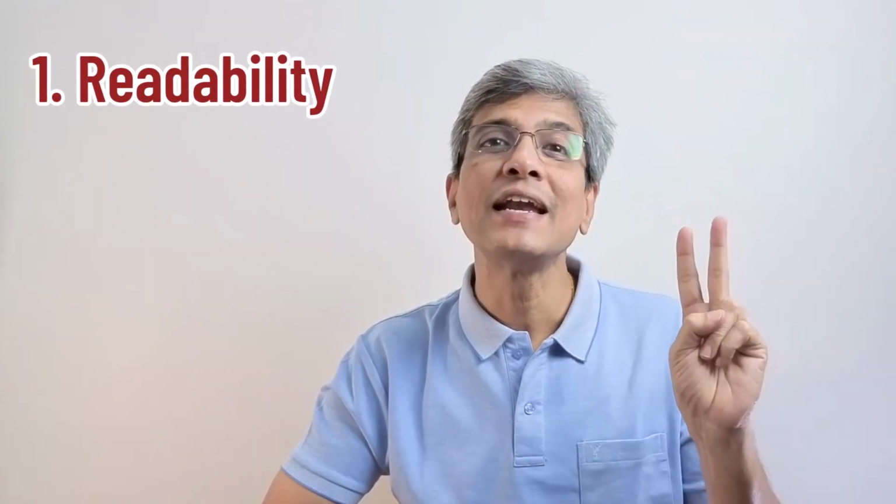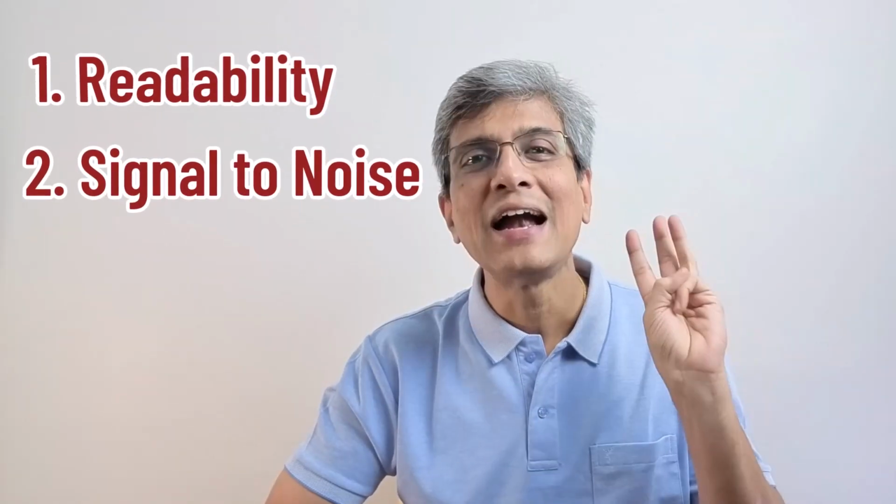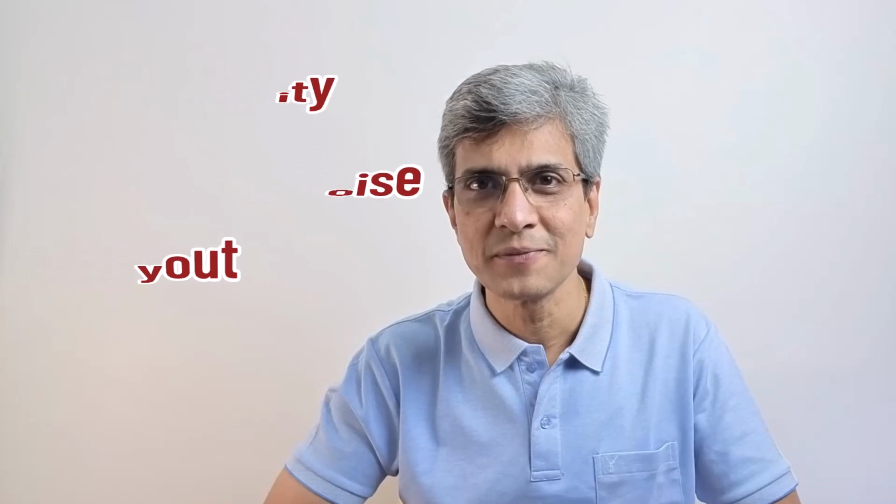But then not all design themes are created equal. We'll try to evaluate them based on three important parameters. One is readability, second is signal to noise ratio, and third, the kind of layout used. Let us evaluate the design themes based on the first parameter, which is readability.